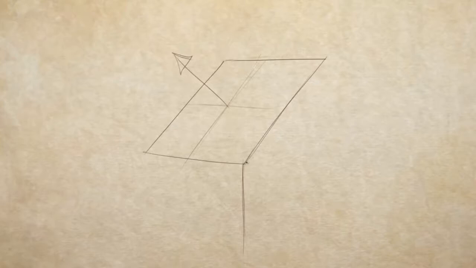Imagine if this was a piece of paper, then I can fold the paper and create another plane. And now this plane is facing this direction, right? So that is really important to understand about planes.